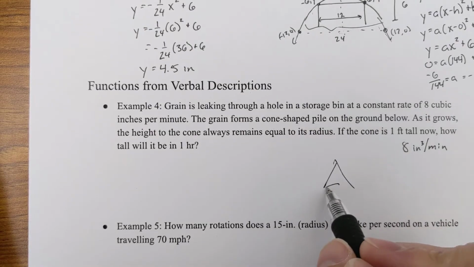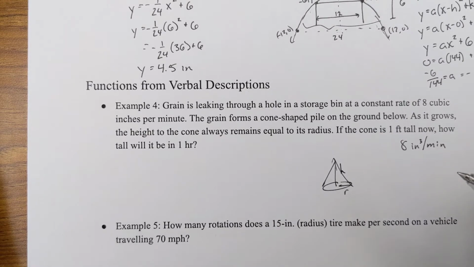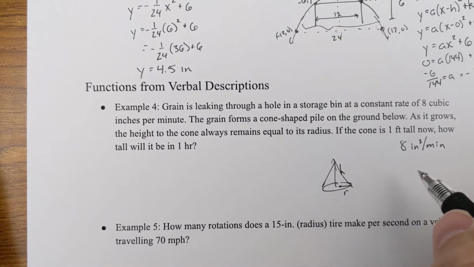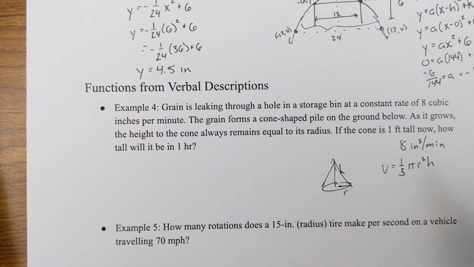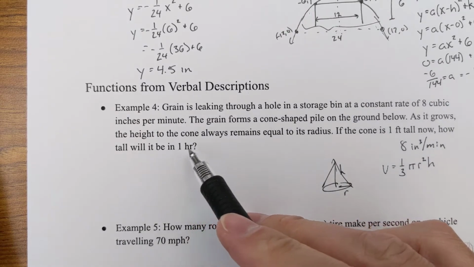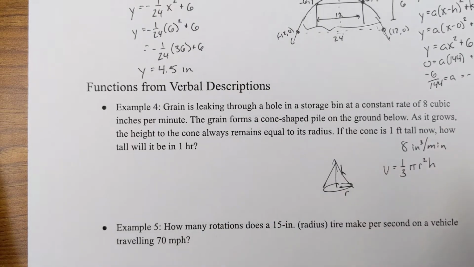So we've got a cone shape. That's the radius. That's the height. Let's see here. The volume for a cone is 1/3 pi r squared h. But it says as it grows, the height of the cone always remains equal to its radius. So I can make all of these h. The cone is 1 foot tall now. How tall will it be in 1 hour? Okay.